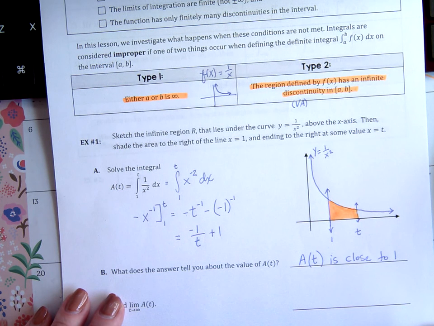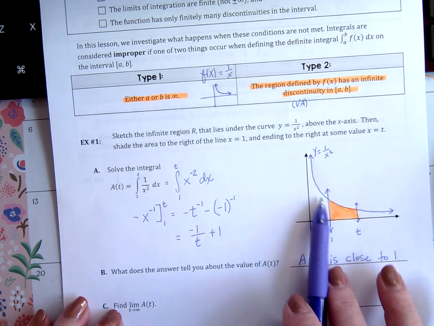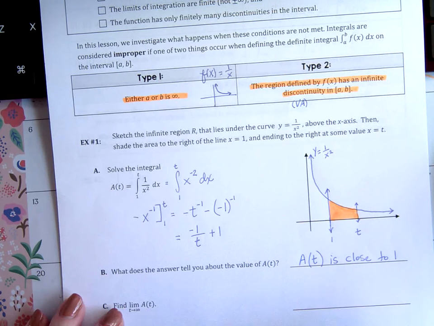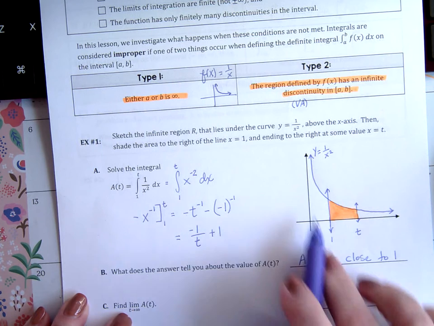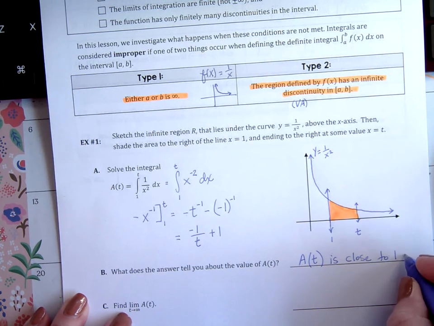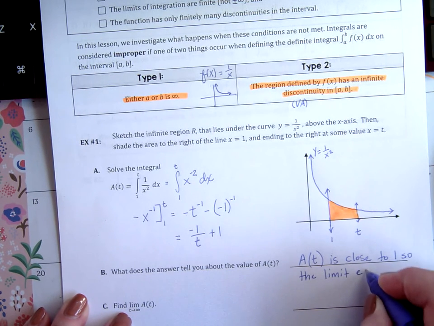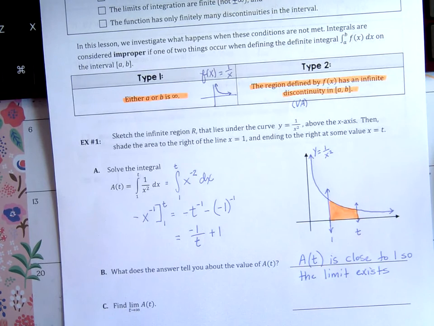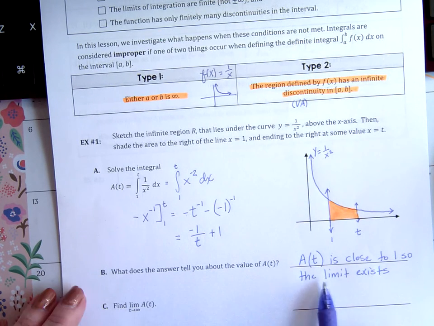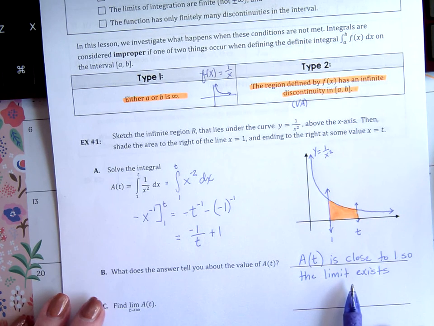If it goes towards negative infinity, yeah. That is true, but check out my function. My function's over here in this first quadrant. So because of that, you're right. Good thinking, because that would be a negative negative, making it positive, making it bigger than 1. But if I'm looking at the graph, it's only in this first quadrant area. So it's going to be close to 1, so the limit exists. A of t is always going to be close to 1, and if you get an actual answer out of this, then because the integral exists, the limit exists. And that's what they're trying to get you to see with this.